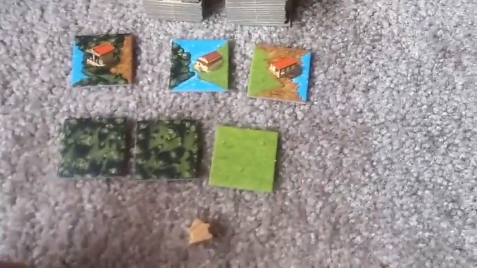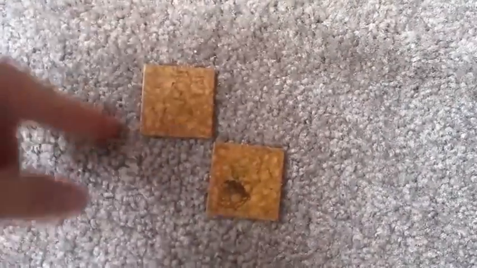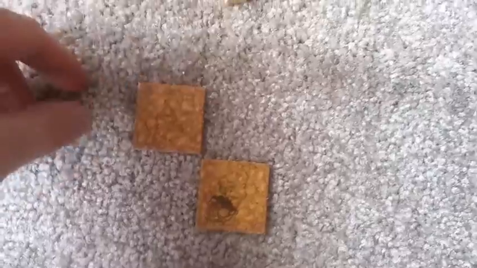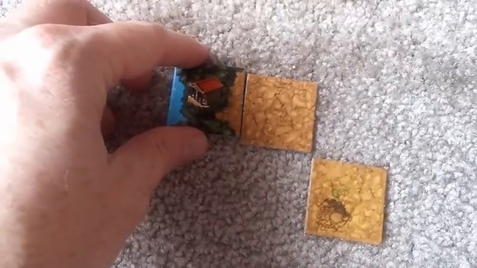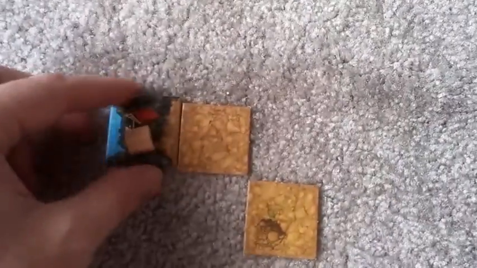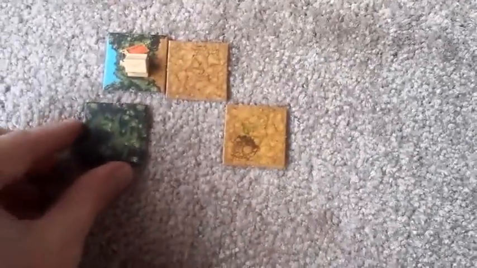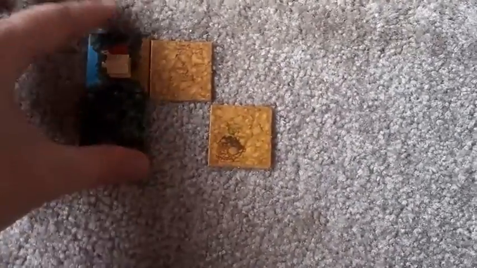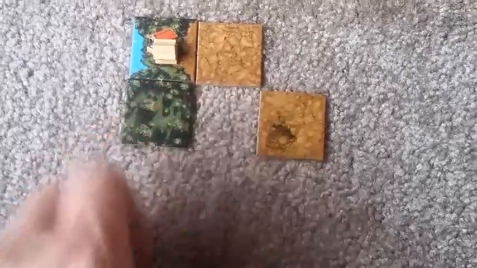You can draw any 2 tiles that you want. So he's going to look at the tiles. He sees that there is rock or dirt here. He's going to take this rock tile, put a house on it, and then take a forest tile and place it there. And so he made it so it matches.